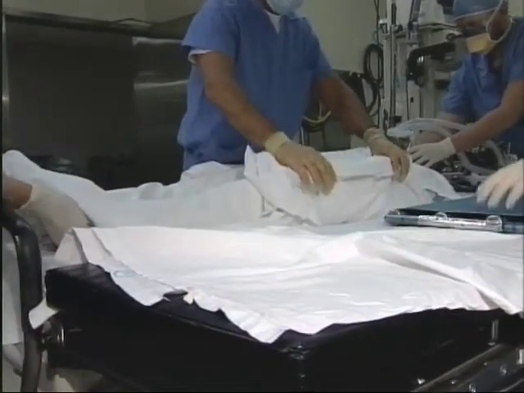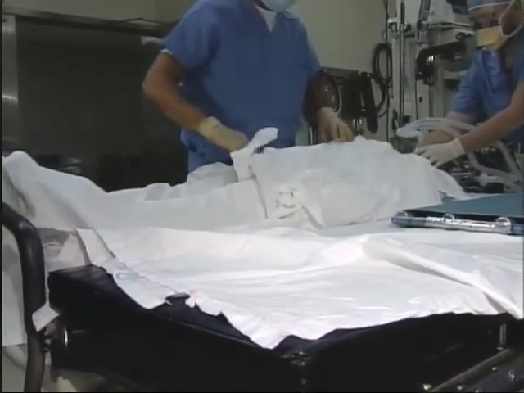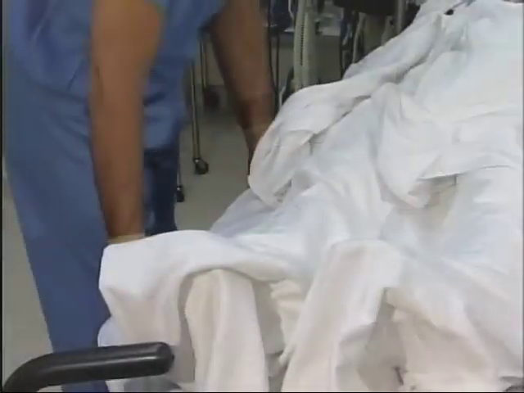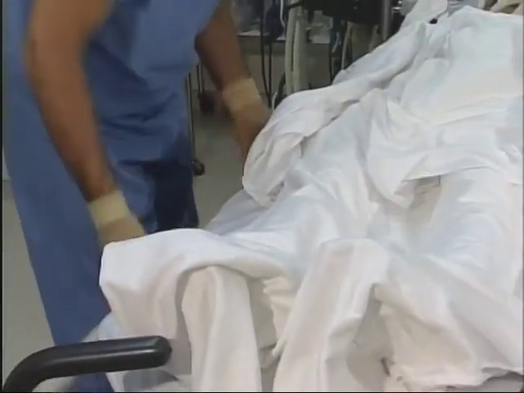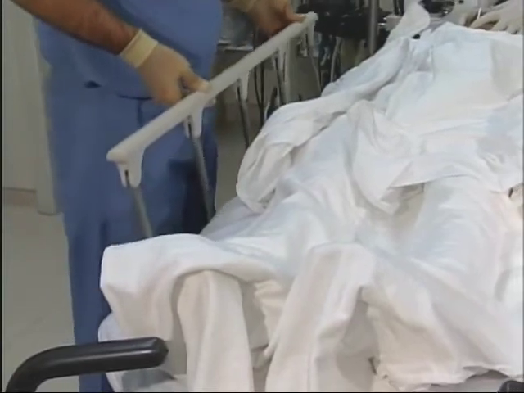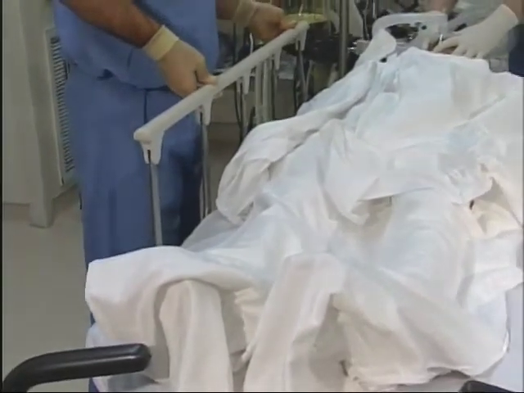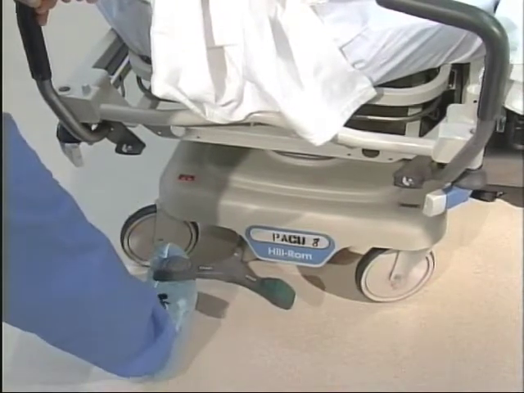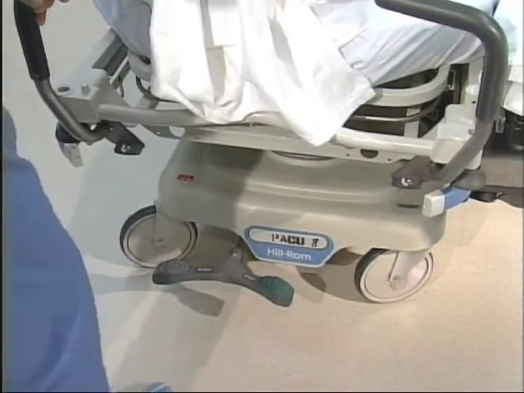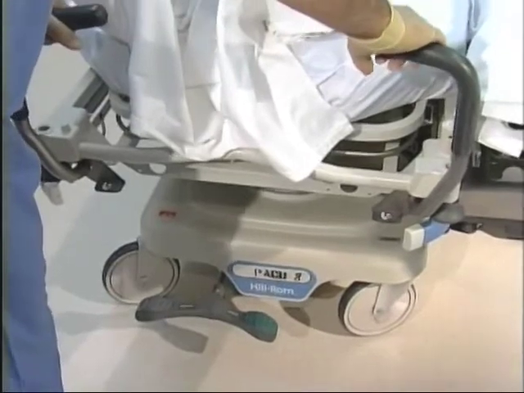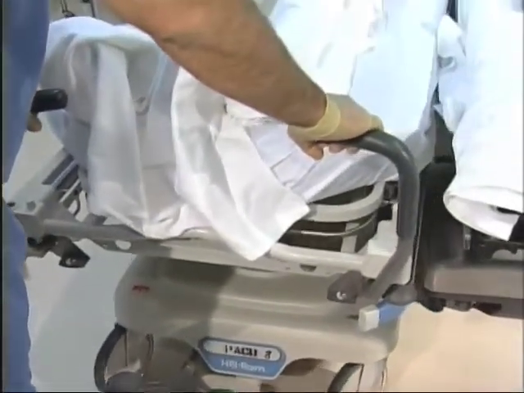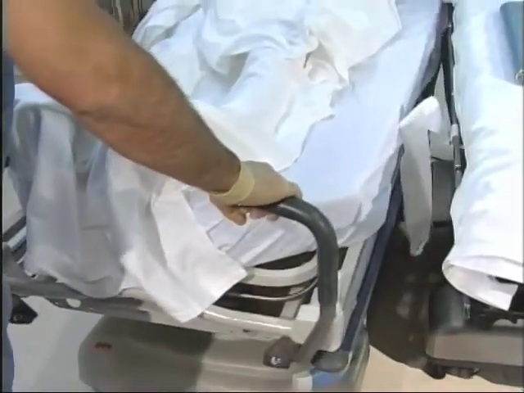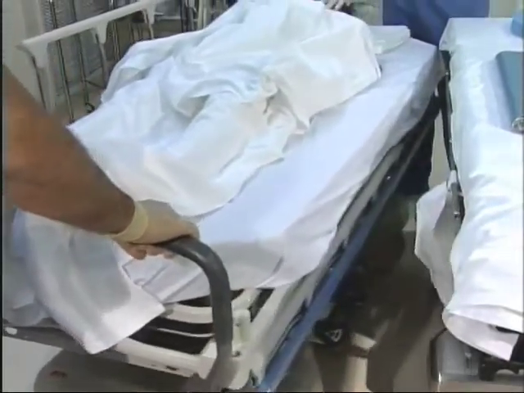The side rails are raised, the wheel locks released, and the patient is transported to the PACU when the anesthesia provider is ready. Note: additional personnel have been called in to care for the patient in the PACU. In this situation, it is not necessary for the STSR to accompany the patient to the PACU. Once the patient leaves the OR, the STSR begins breakdown of the setup.